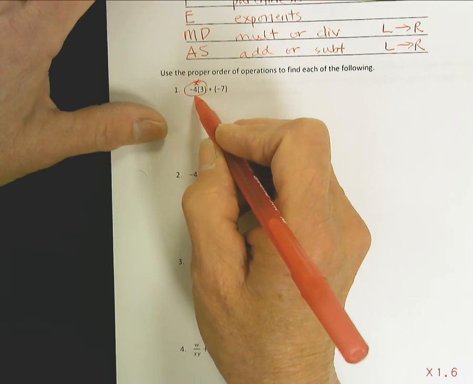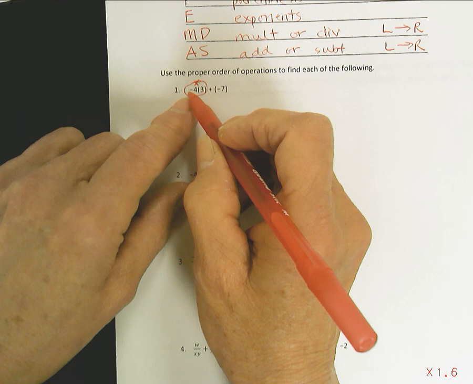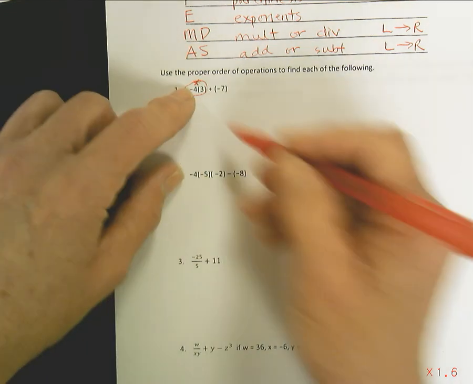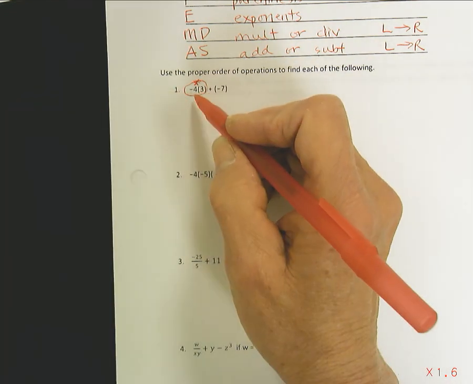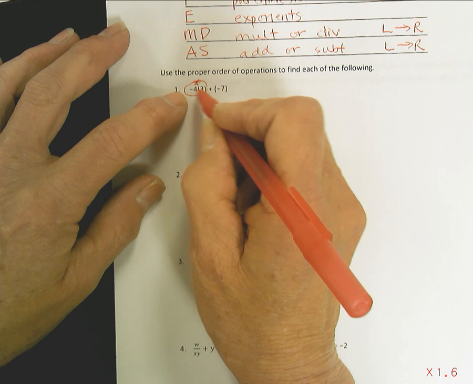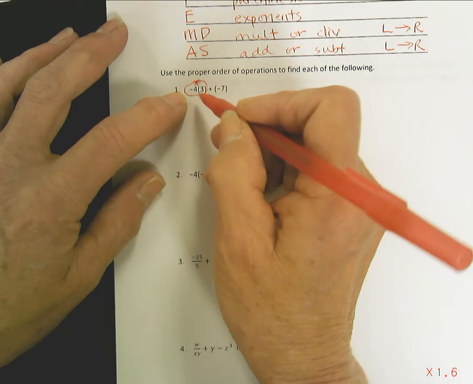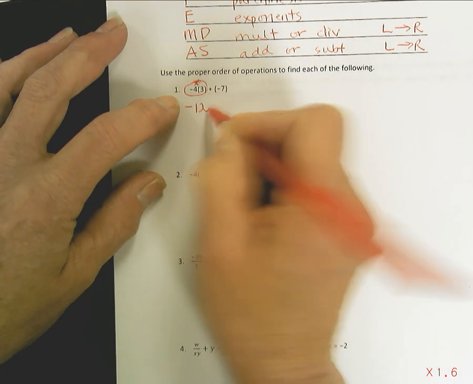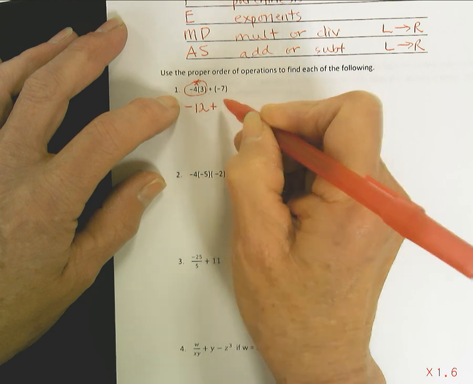So use your calculator if you need to perform -4 times 3. And we have already covered this, so you will know once you put this into your calculator that you get -12. And then bring everything else down.